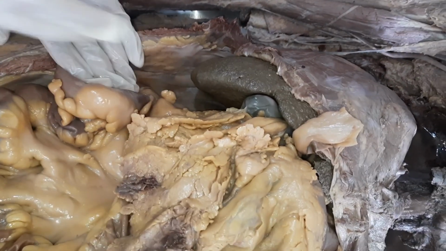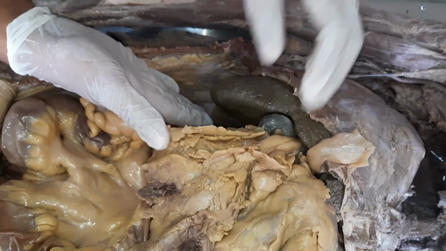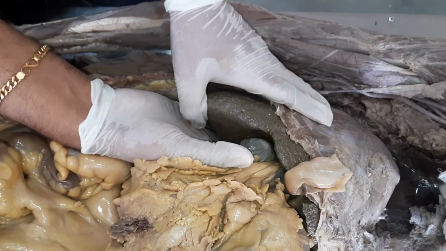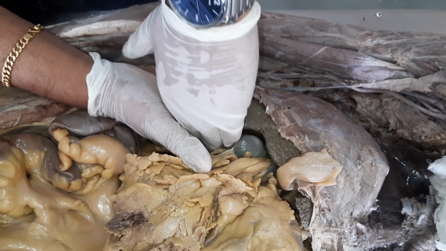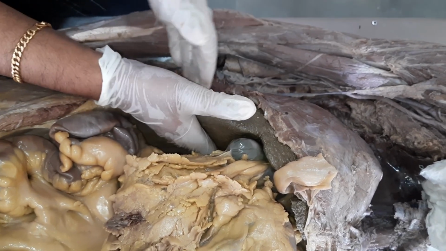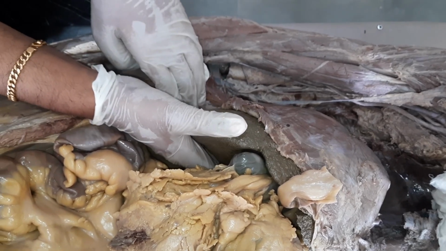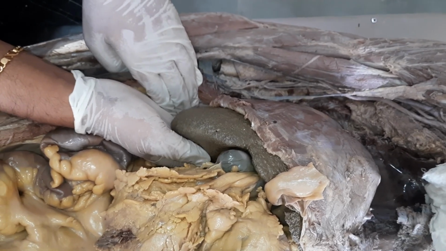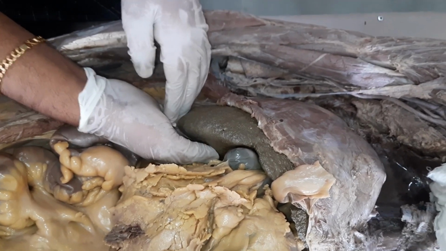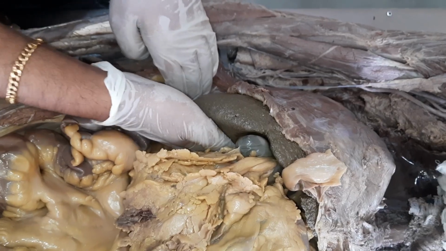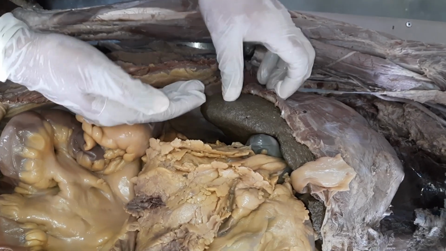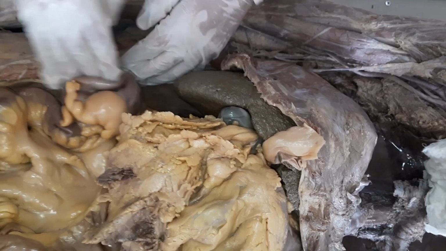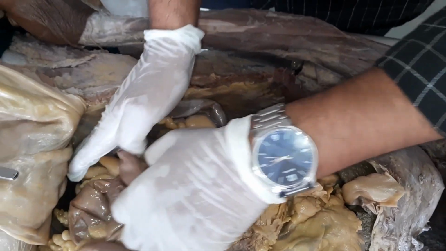If I put my hand into the right paracolic gutter, my hand can go upwards, and now my hand is between the visceral surface of the liver and the peritoneum that is covering the upper aspect of the right kidney. So this area here is called the hepatorenal pouch. You can see there is a connection between the hepatorenal pouch and the right paracolic gutter, and it is also connected to the right subphrenic space, and below it is connected to the pelvic cavity.